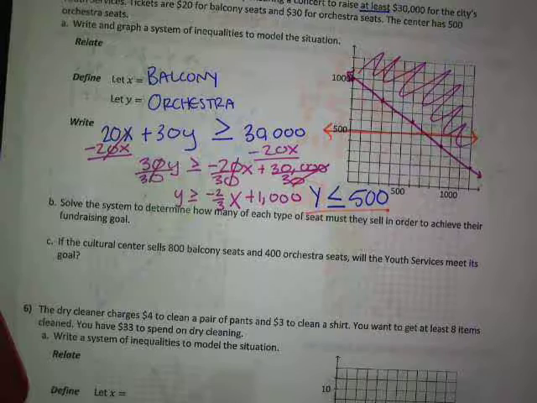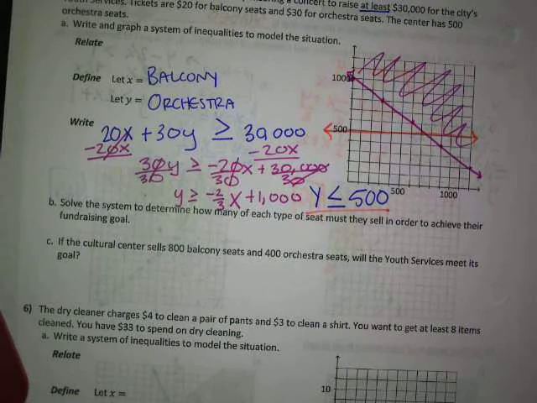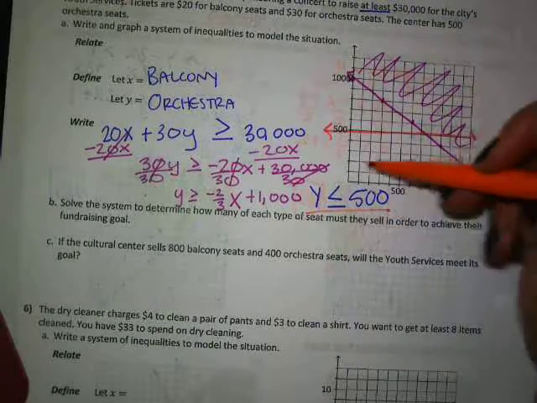Okay, we shade. Oh, that makes sense. And so, because it's less than, you go down.